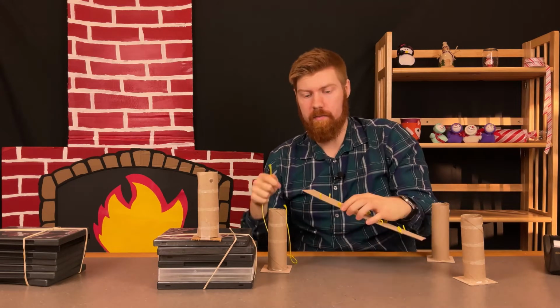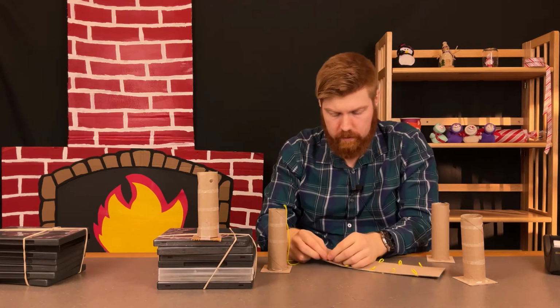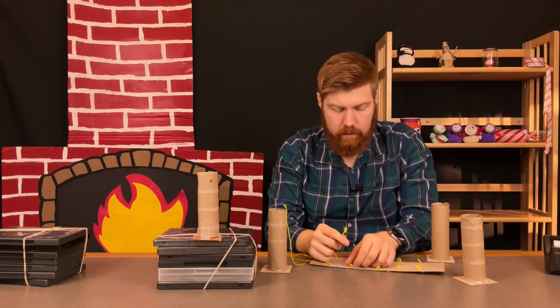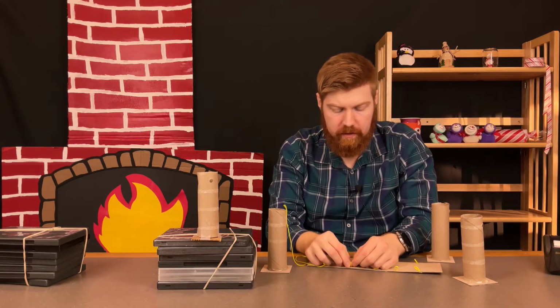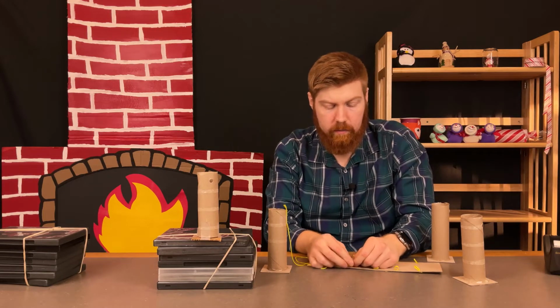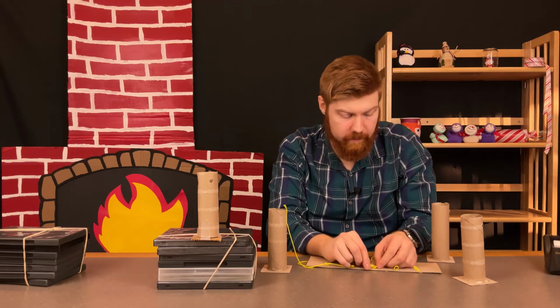And once you've got everything in position, you're just going to loop our cable through all of the loops that we've tied on the bridge on one side, and then we'll do the same thing on the second side with the second string.